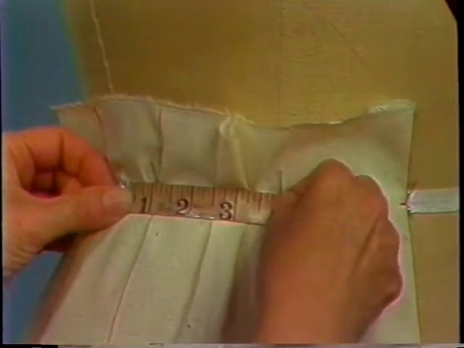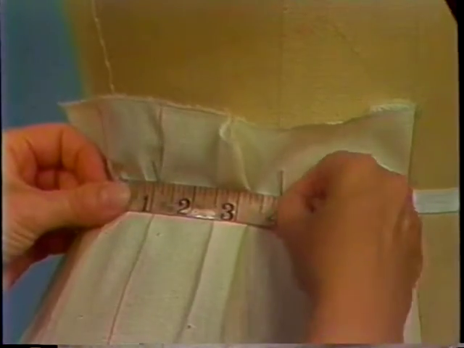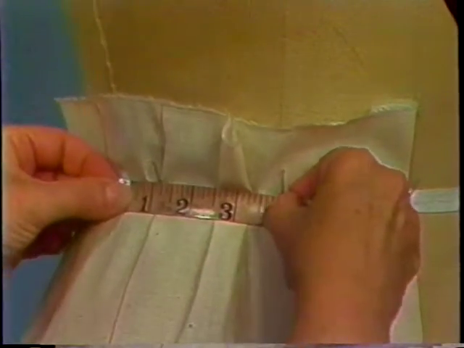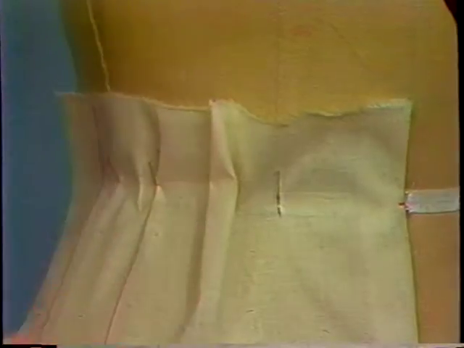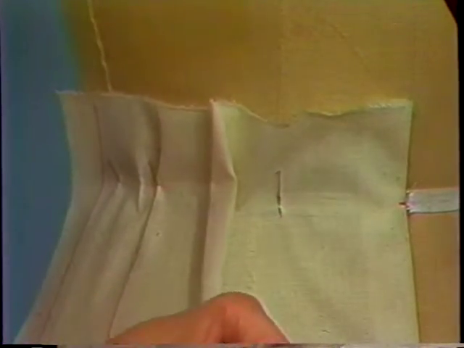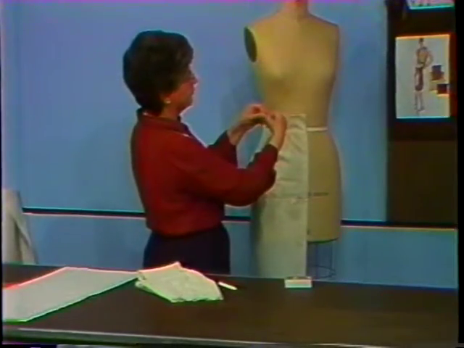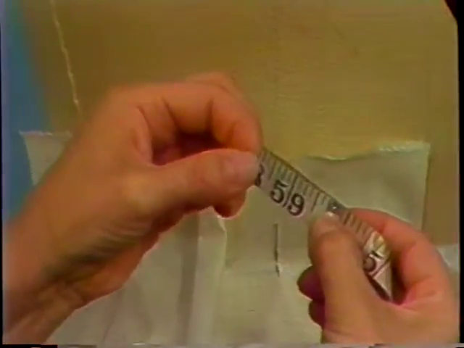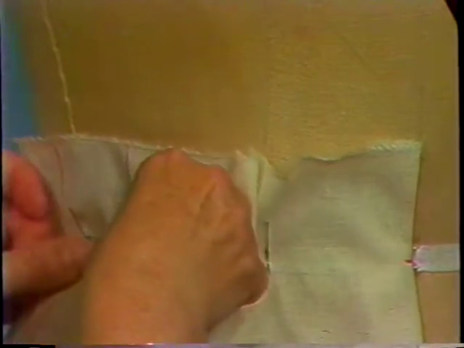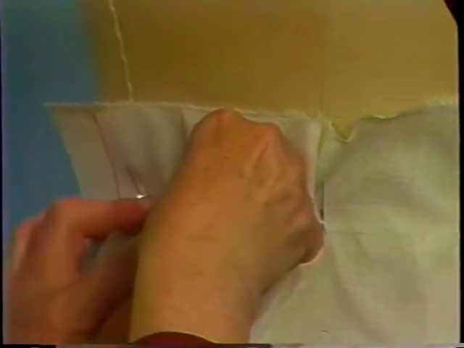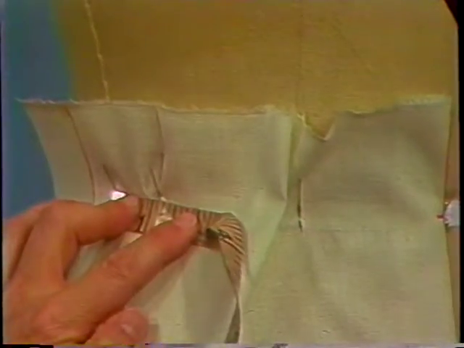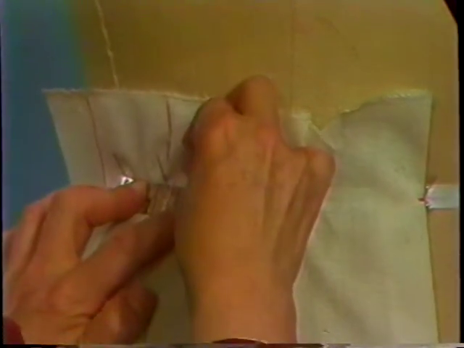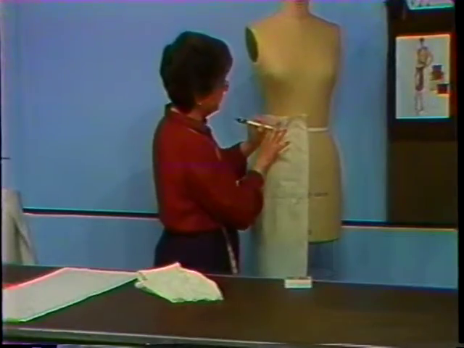We can divide the 3 7/8 measurement in half arithmetically. However, we can also do it by folding the tape in half and using the fold point as the midpoint. That's a mechanical way of achieving the same thing. Place the pin and then mark it.